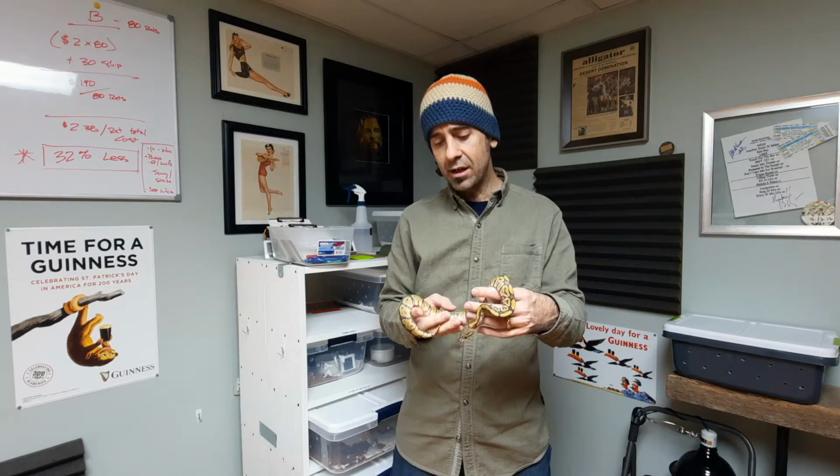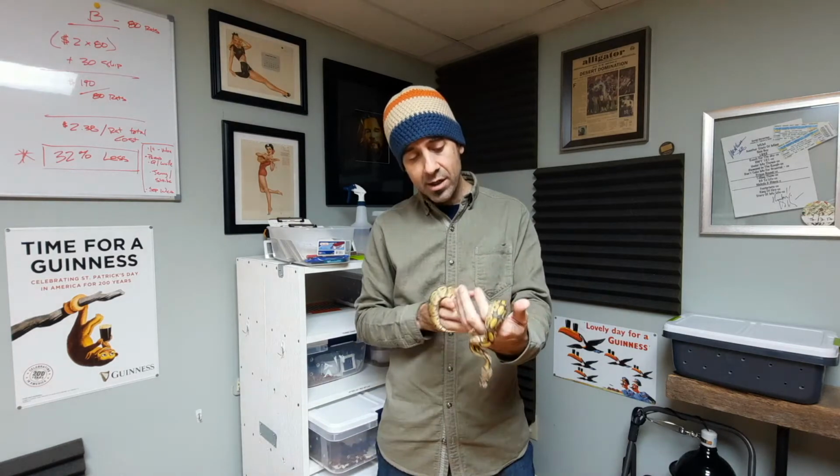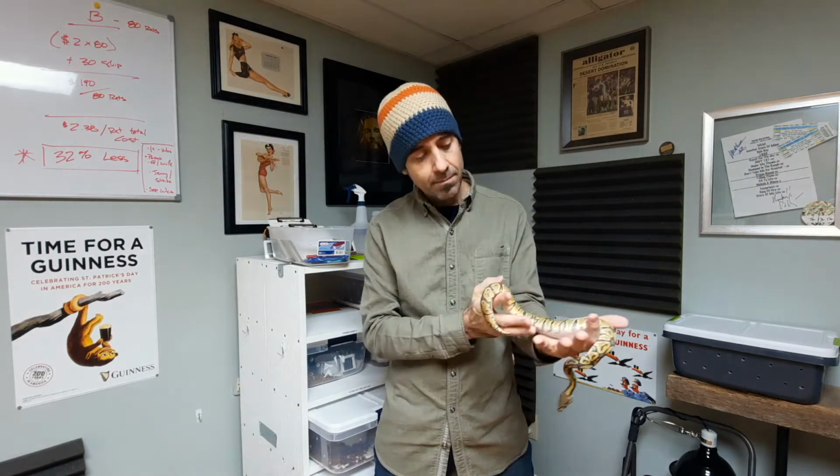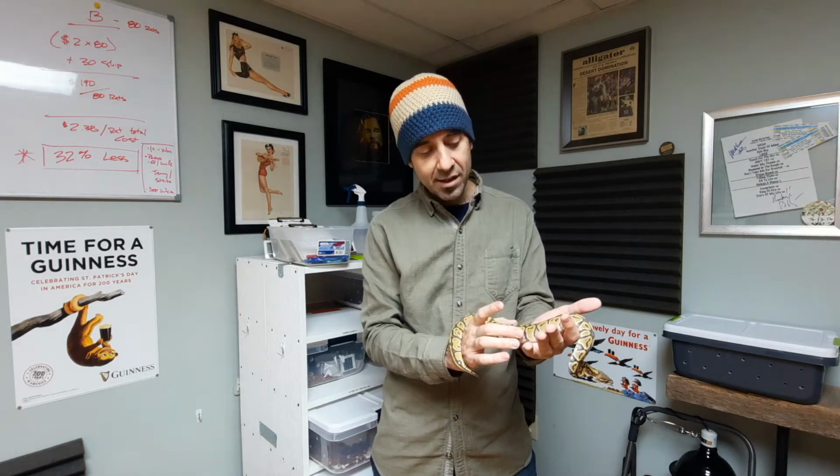So dominant genes like Enchi or Pastel, you only need one of the parents to have that and to pass it on. With Ghost, you need both parents. You have to have the male and the female contribute one gene to get these visuals. For me to get another visual offspring, I would need to pair this with either a het or a visual ghost as well.